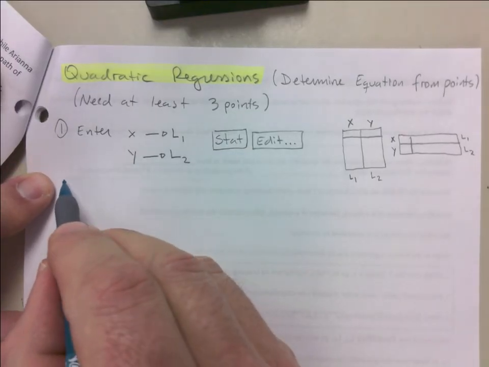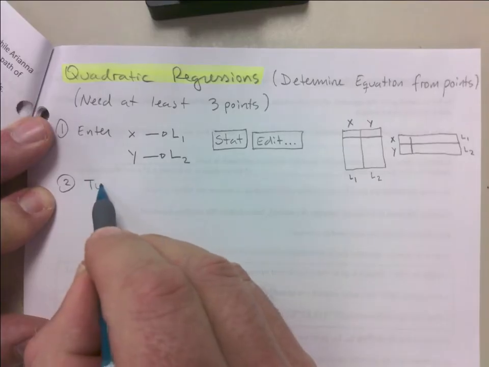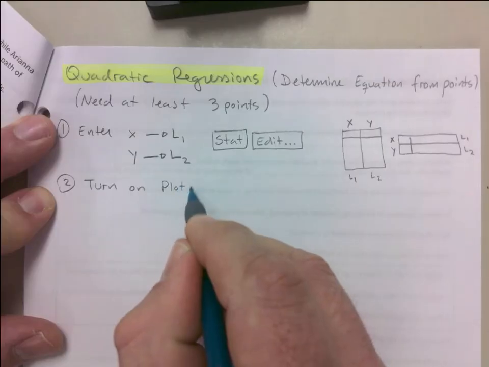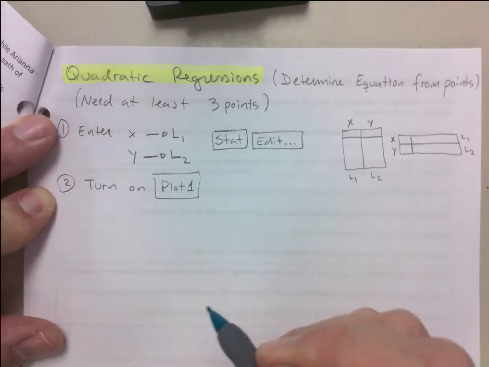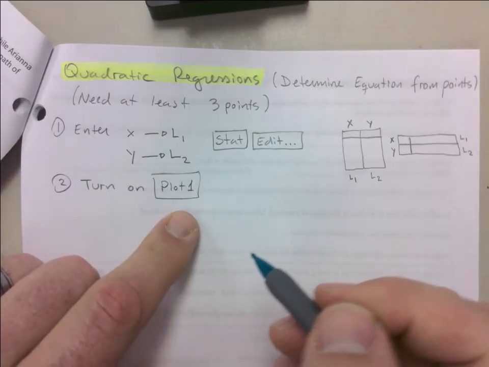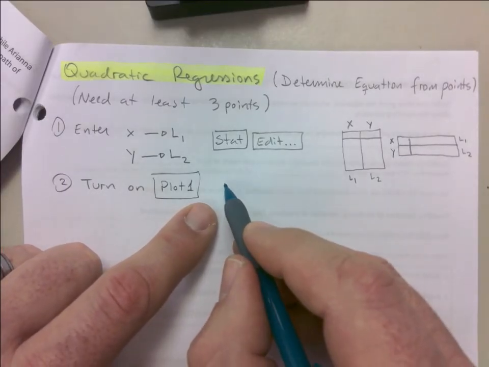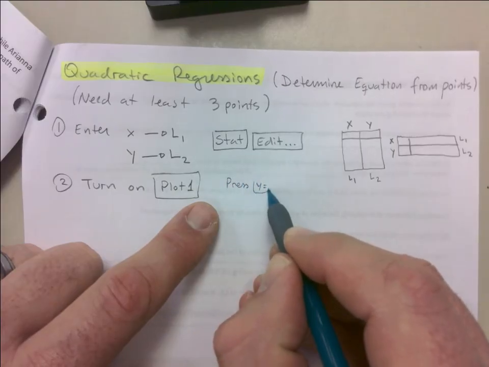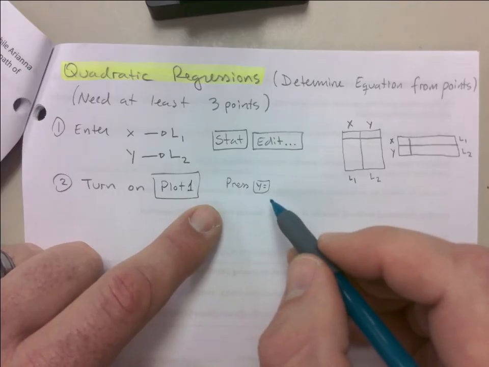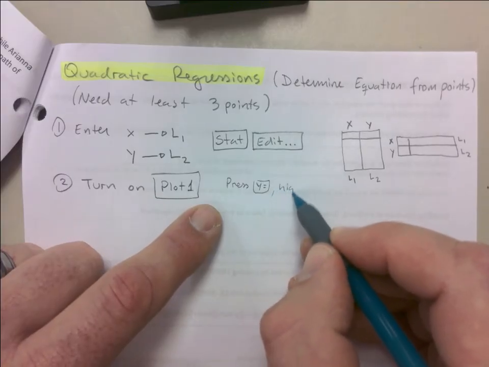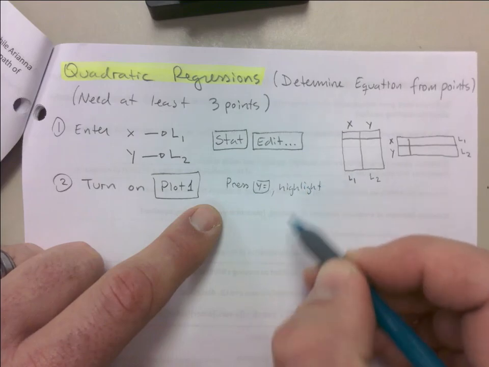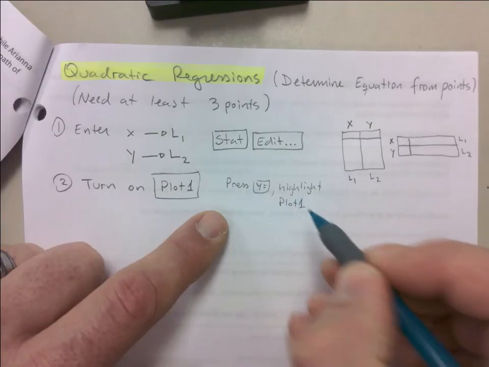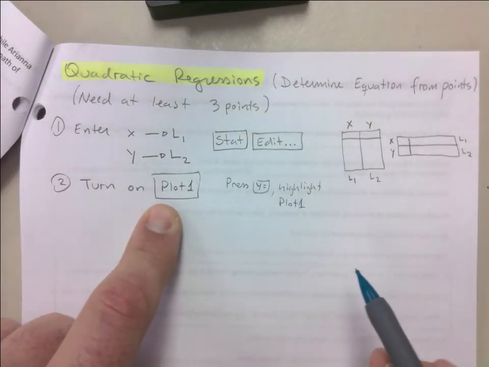Step number 2 is turn on plot 1. Okay? Basically press y equals to get there, right? Highlight plot 1. This is just an aside. That's how you would turn on plot 1.